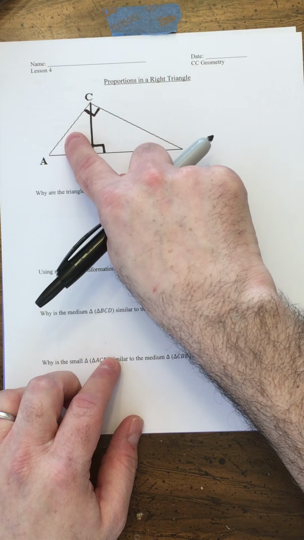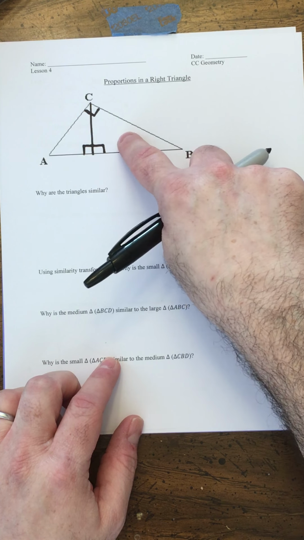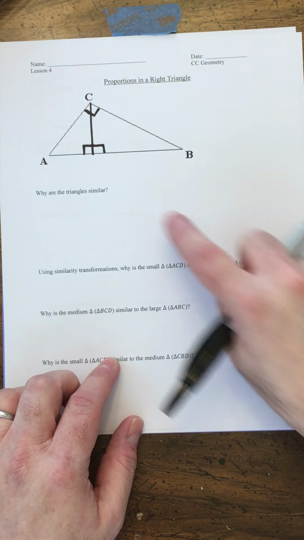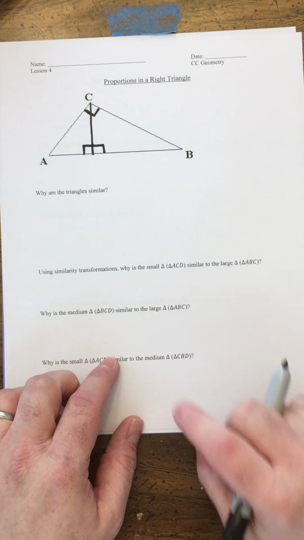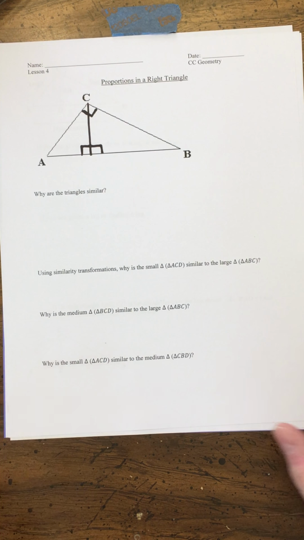We want to show that these two triangles, the one on the left and the one on the right, are similar, not only to each other, but that this triangle is actually similar to the big triangle, and this triangle is similar to the big triangle. Let me show you another diagram so you can understand.